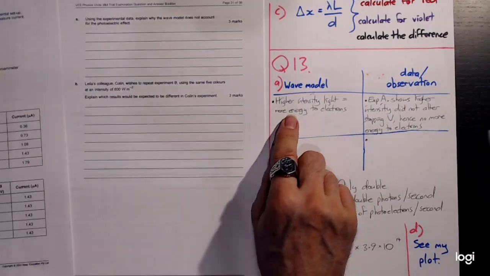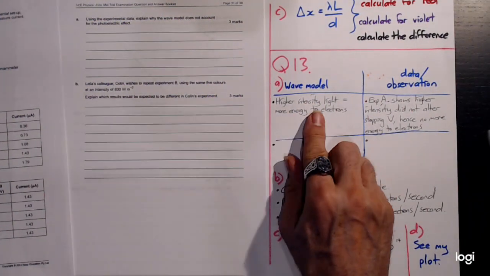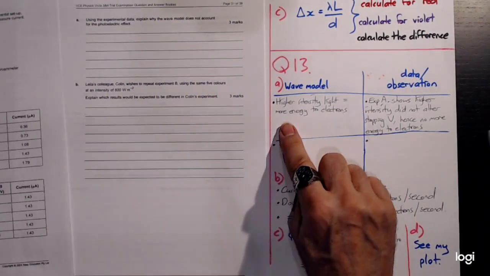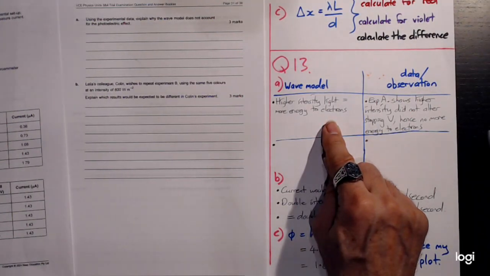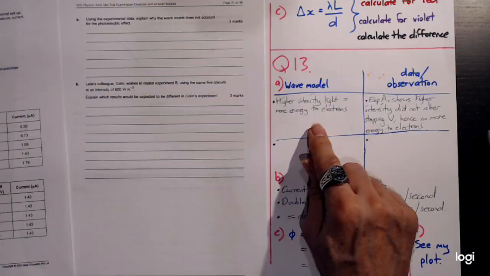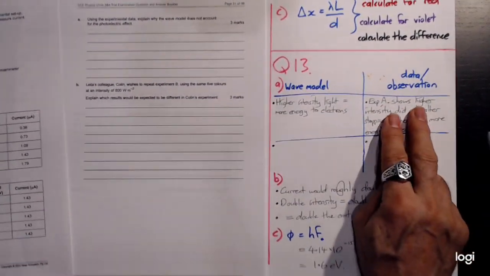But here's what you do. The wave model would expect that a higher intensity light would lead to more energy given to the electrons, right? The brighter the light, the more energy the electrons would come off the metal plate with. However, that doesn't happen. This is the observation.